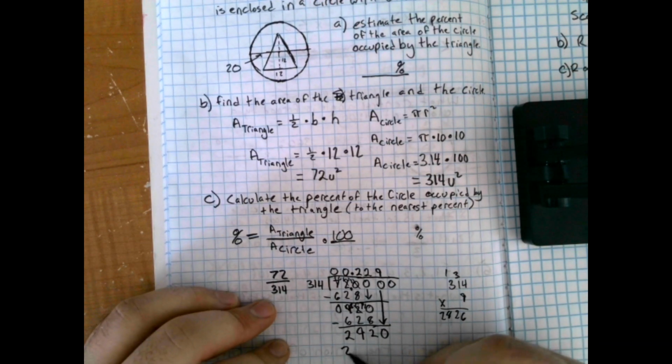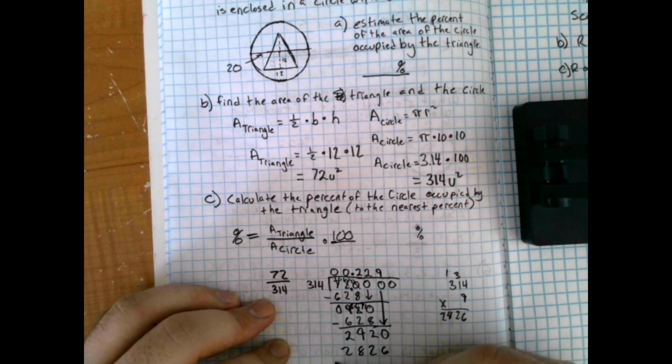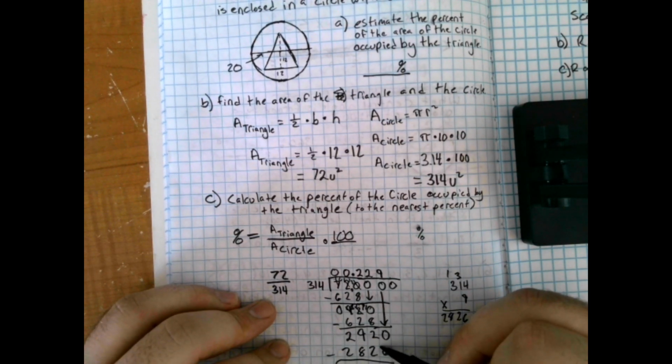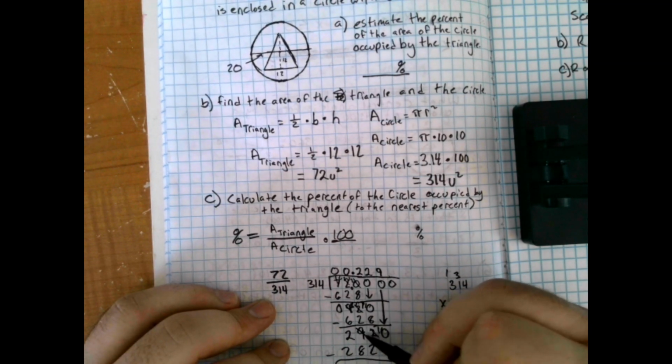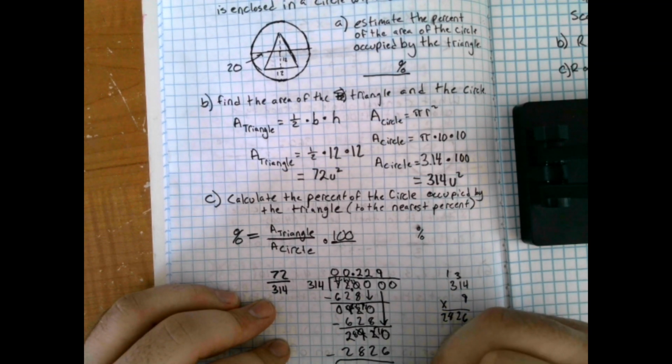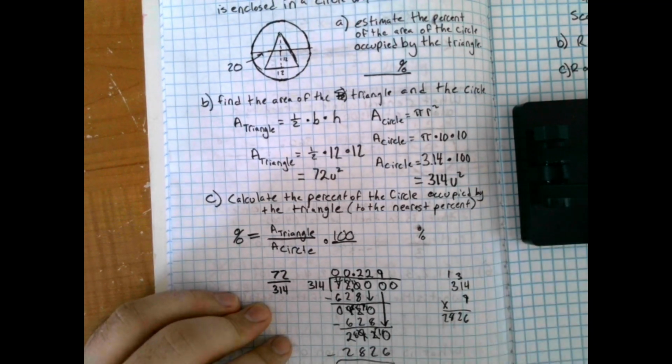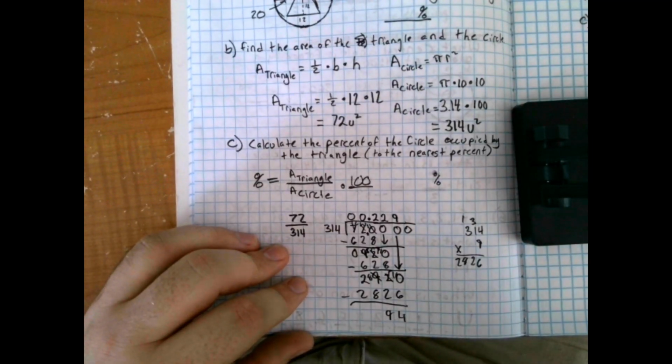So we're going to get 2826. Now we're going to need to borrow from here to get a 1, making this 10, which will give us 4. We'll borrow here, which will give us 8. And here we'll get 11 minus 2 is 9. So we'll have 94. Now we could bring down another 0.